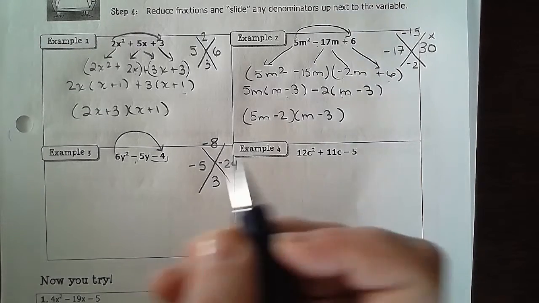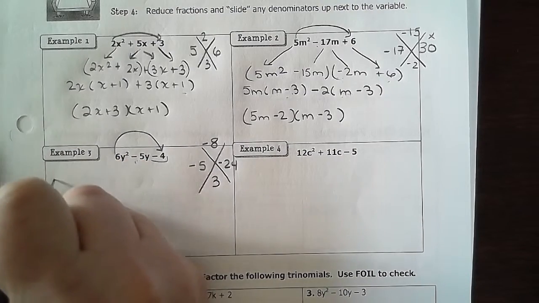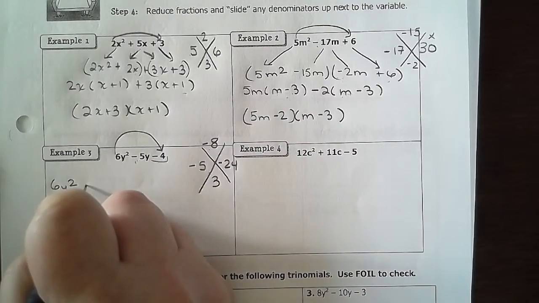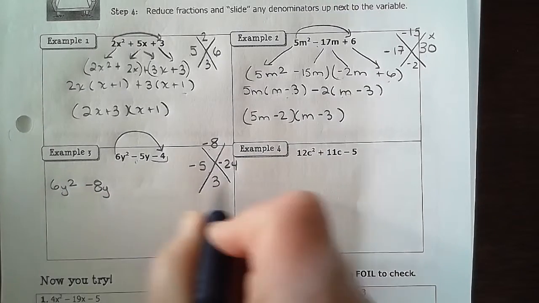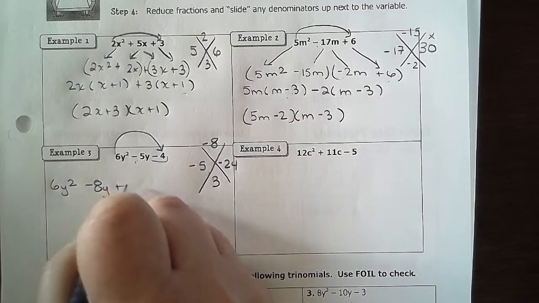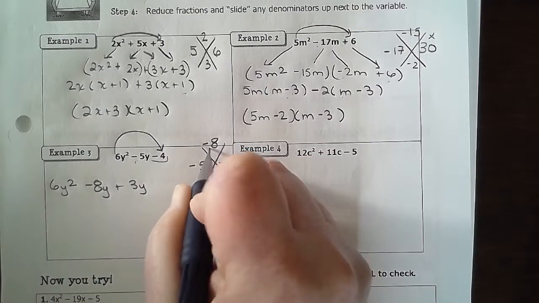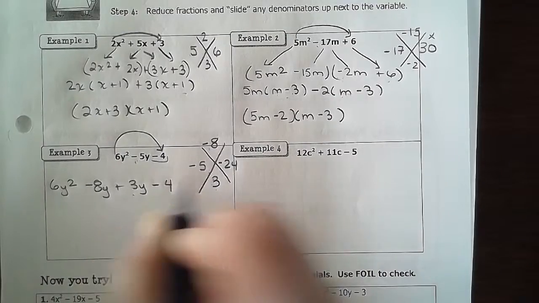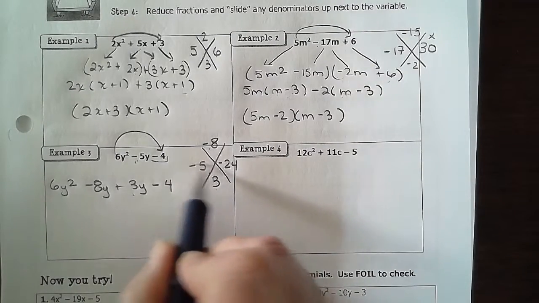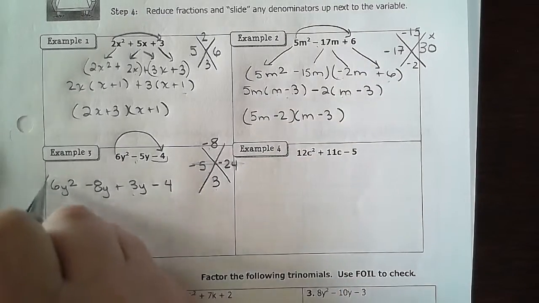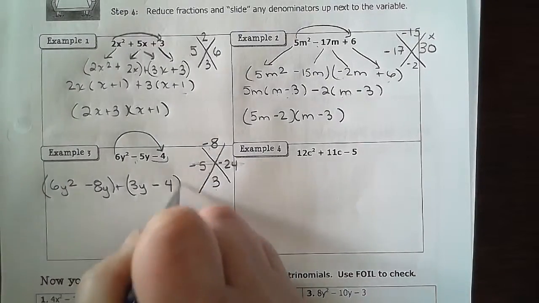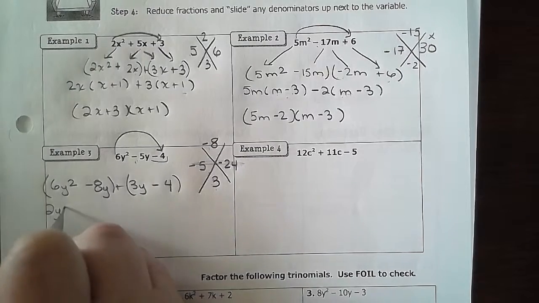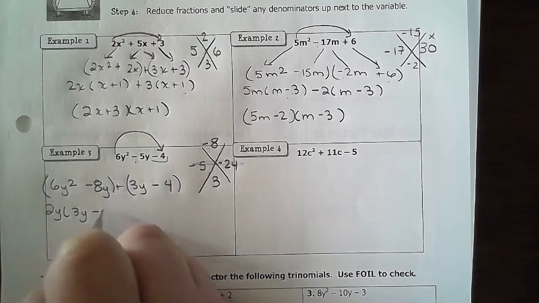Okay? So this now becomes 6y squared, and then I get negative 8y, and then I get a plus 3y. So this is minus 8y plus 3y minus 4. Okay? I don't use these numbers again. Now I factor by grouping. So here I'm going to take out a 2y and I get 3y minus 4.